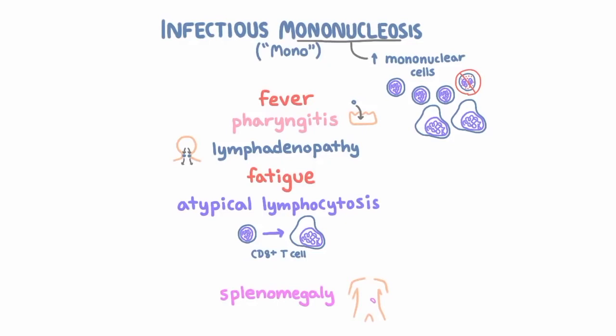Splenomegaly. A spleen, you might know, has a lot of B cells, so inevitably infected B cells go to the spleen and cytotoxic T cells follow them, trying to kill them, and that makes the spleen swell up in about half of people with mono.